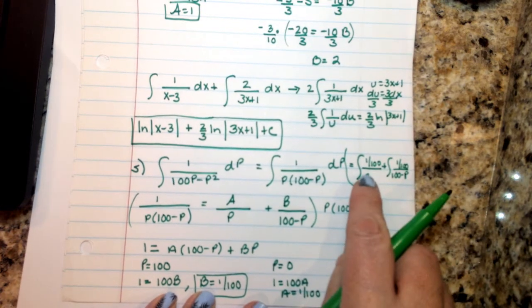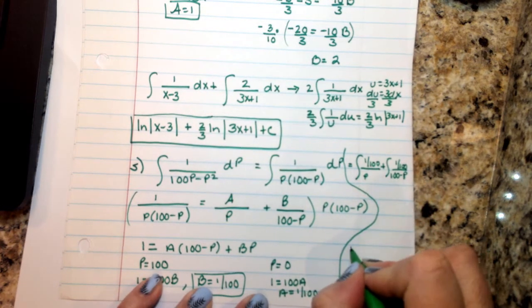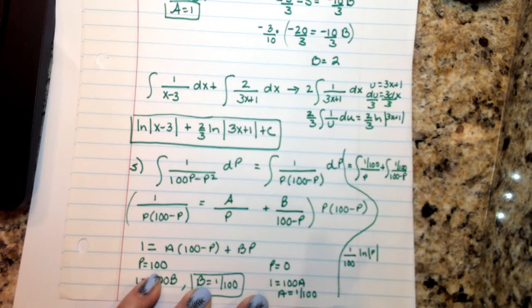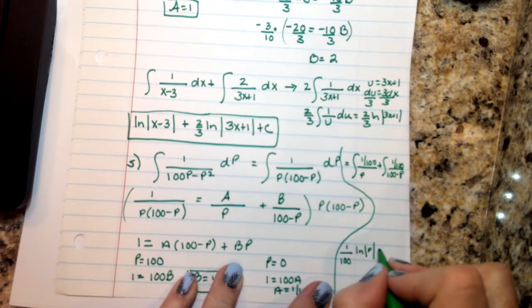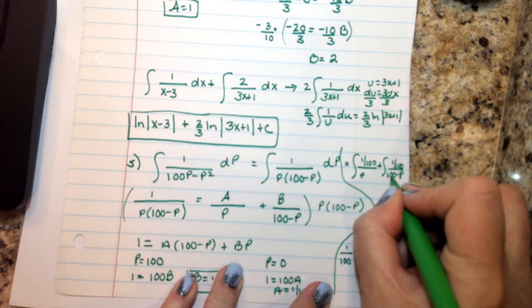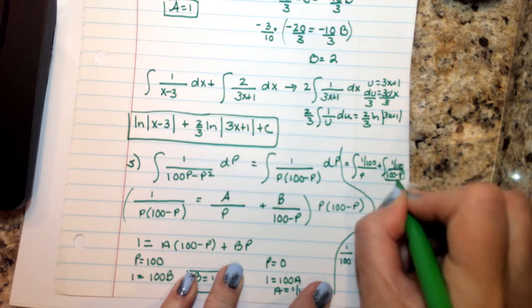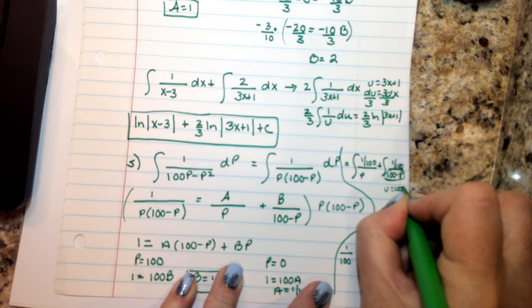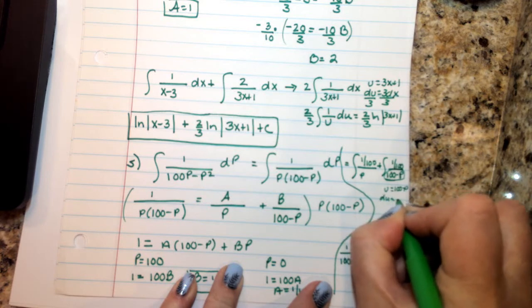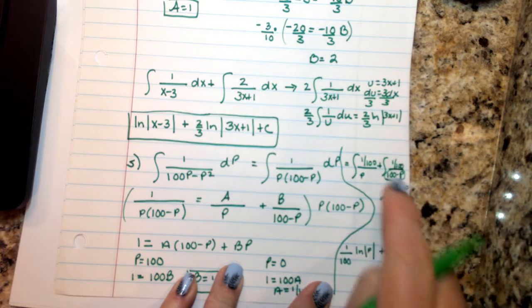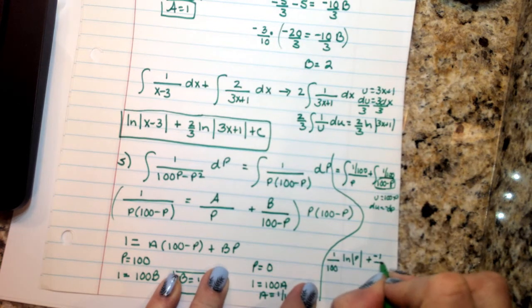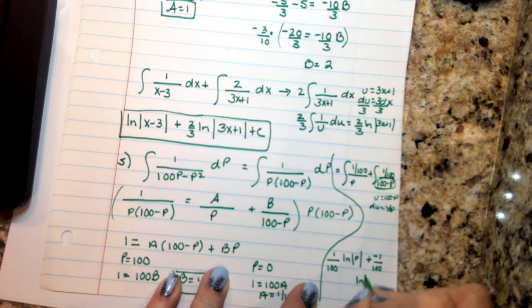I can pull out this constant. So that's going to give me 1 over 100 times the natural log of the absolute value of p plus. Now right here, I know I can pull out this constant, but because this denominator is 100 minus p, I have to do a u sub. U is equal to 100 minus p, du is equal to negative dp. So I have to pull out a negative 1 over 100. So negative 1 over 100 times the ln of the absolute value of 100 minus p plus c.